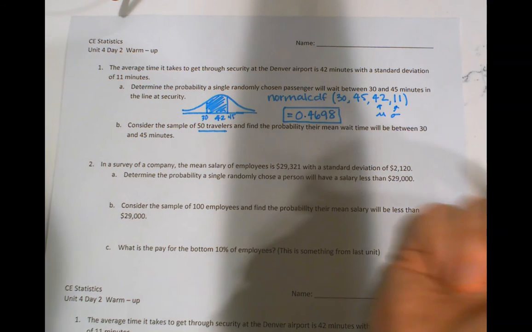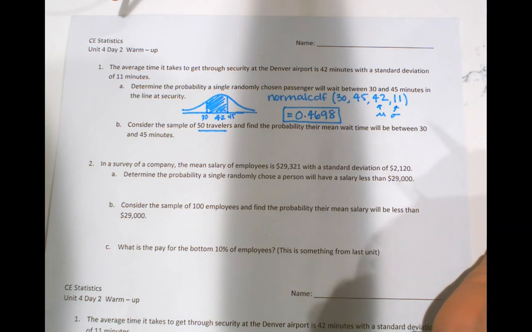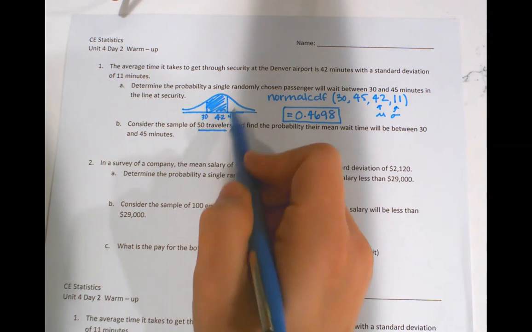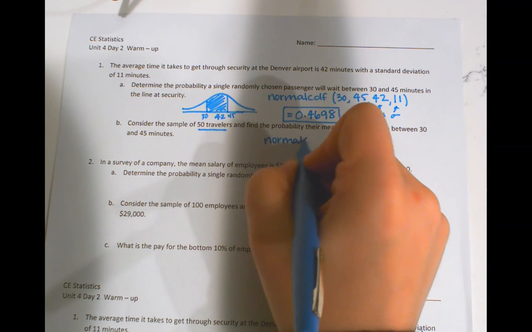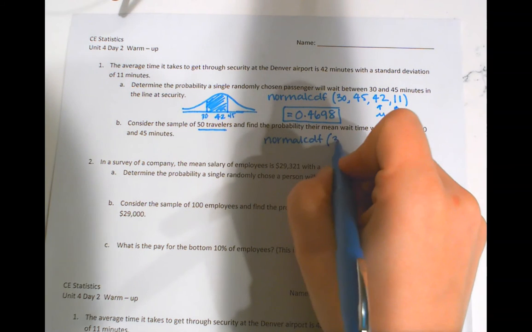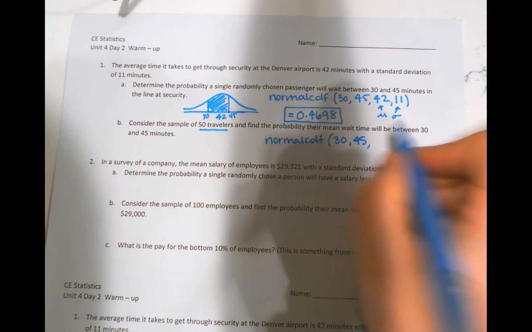Remember, for our central limit theorem, nothing changes about our mean. The only thing that changes is our standard deviation. So our curve would look the same. We're still looking for our normal CDF. Our lower bound is still 30. Our upper bound is still 45. Our mean stays the same.